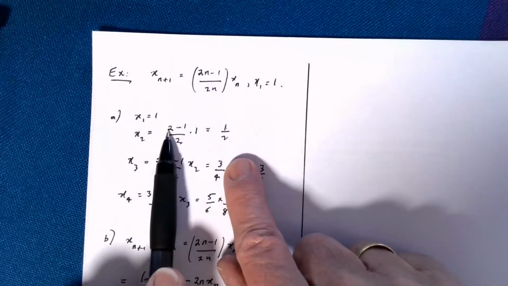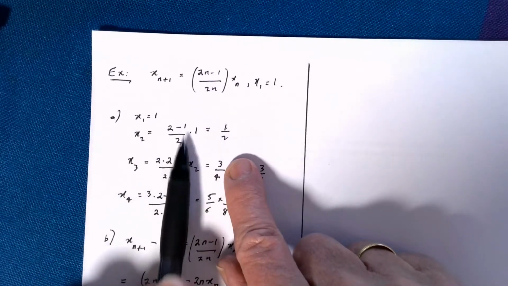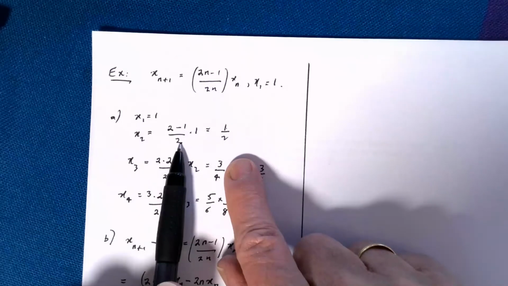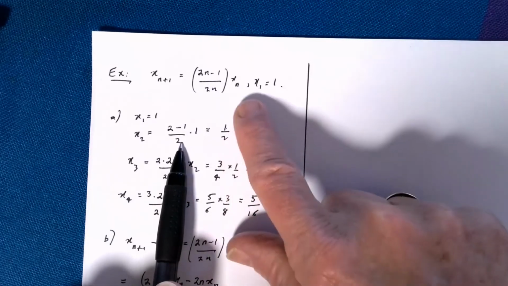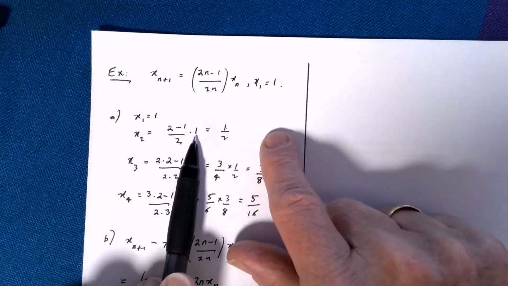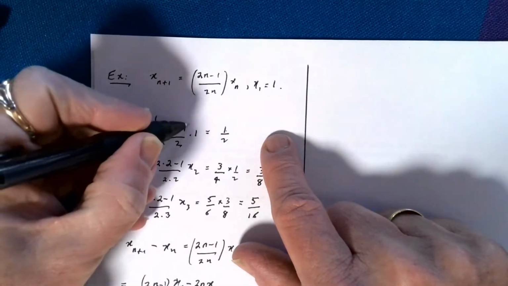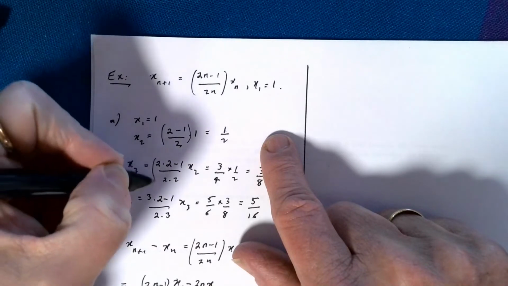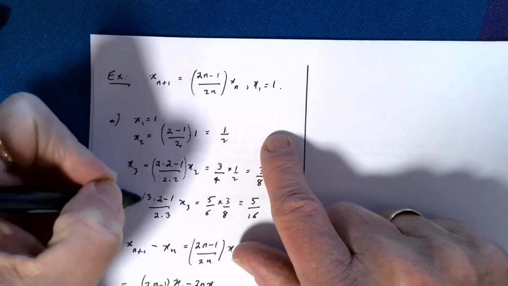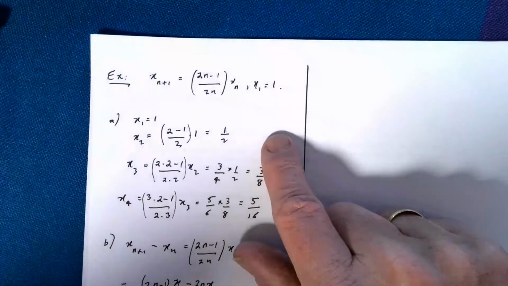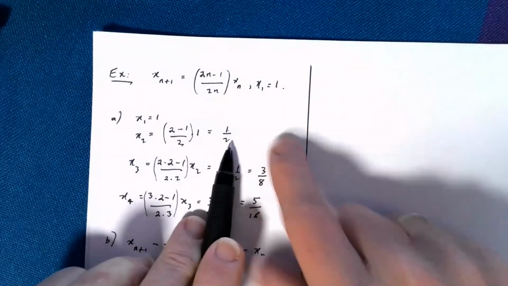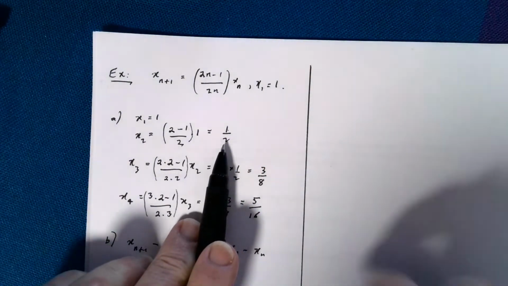So I get (2 times 1 minus 1) over (2 times 1) times x1, which is 1. I'll put some brackets in so we don't get confused. When you simplify, you simply get a half.